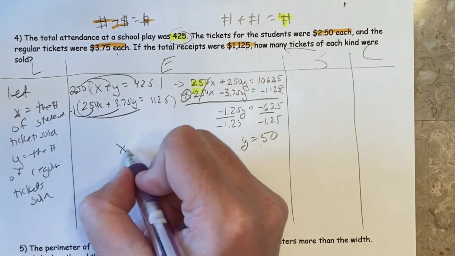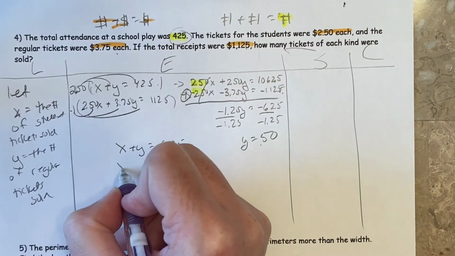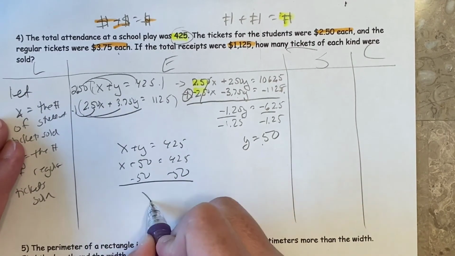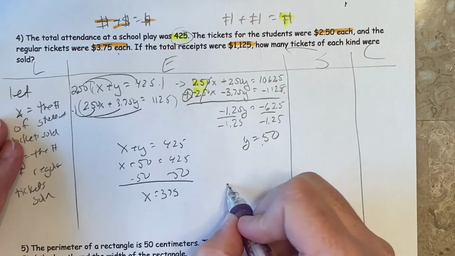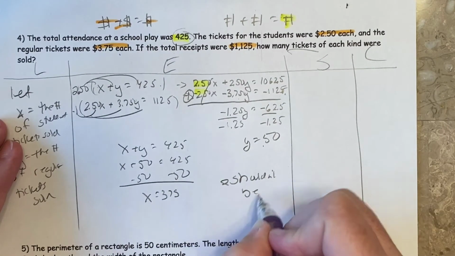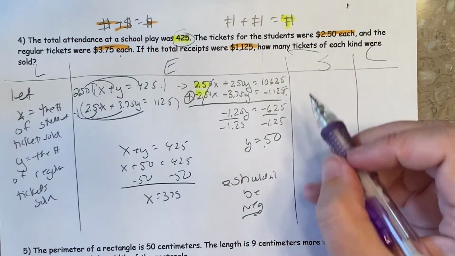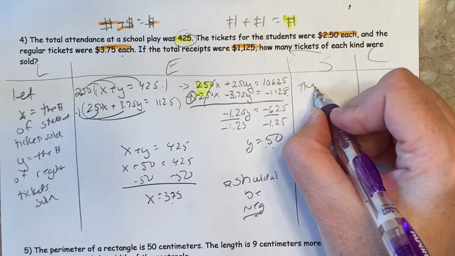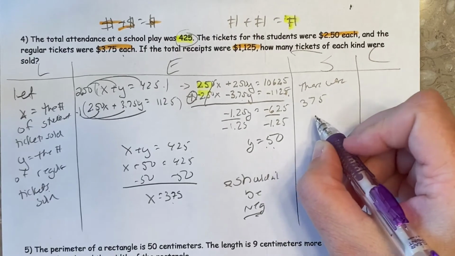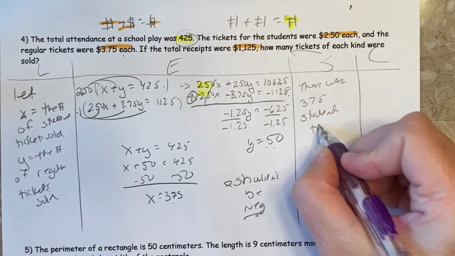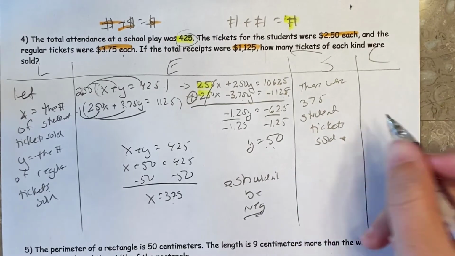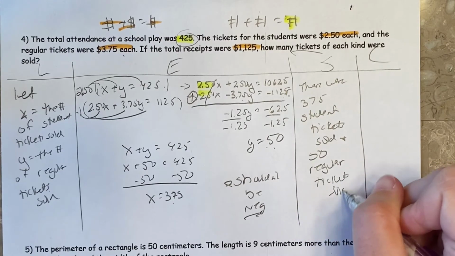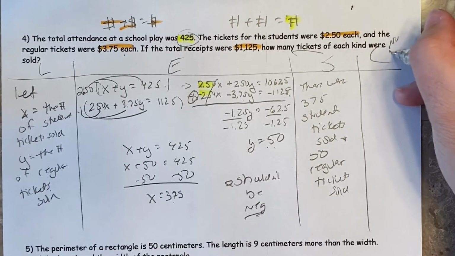Okay, so we got y equals 50, so we'll use our easier equation to figure out what the x is. Okay, so subtract, x equals 375. So I'm just going to write, shouldn't be negative. This is real life, doesn't make sense. All right, so 375 was the students, 50 was the regular. So there were 375 student tickets sold and 50 regular tickets sold.